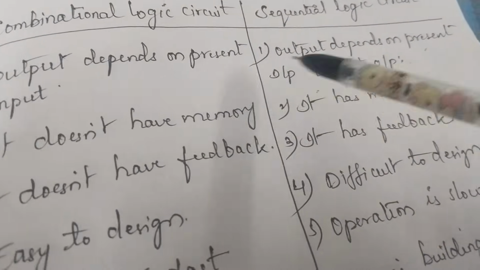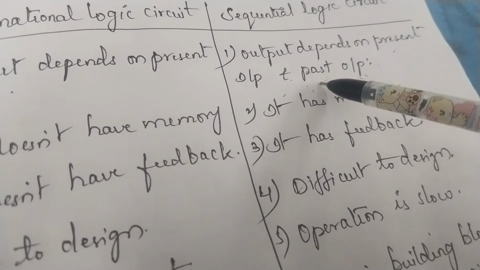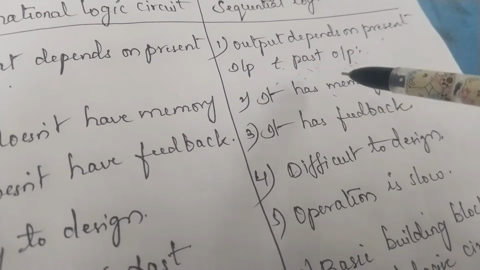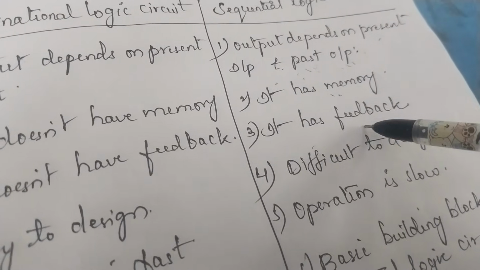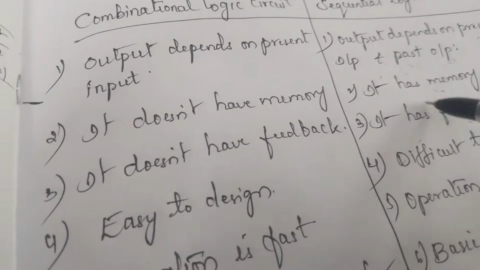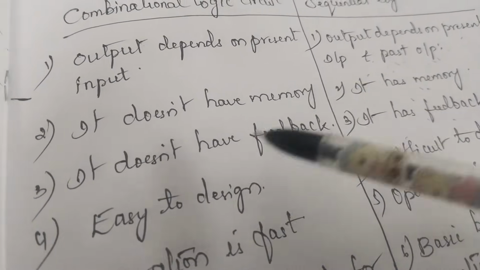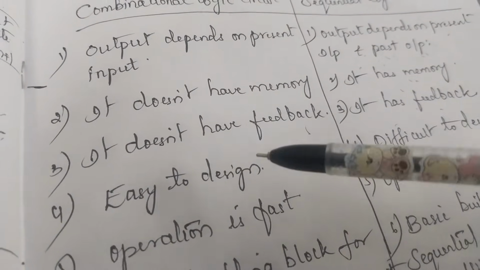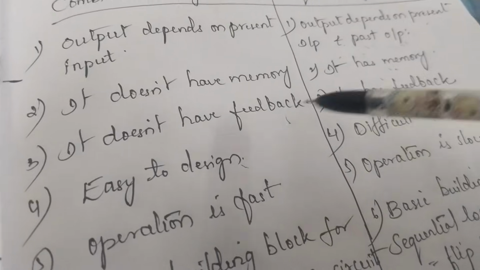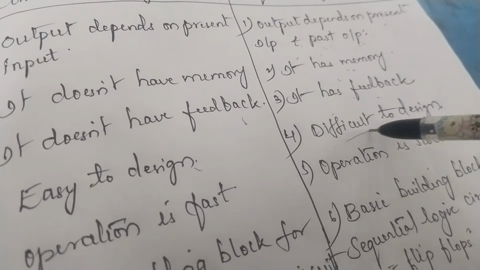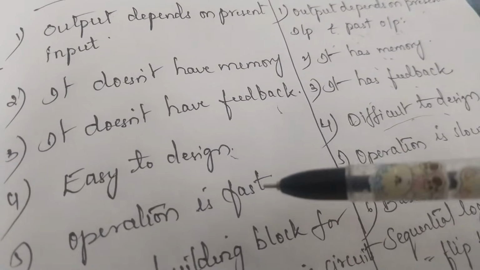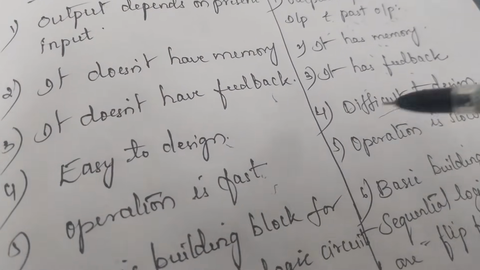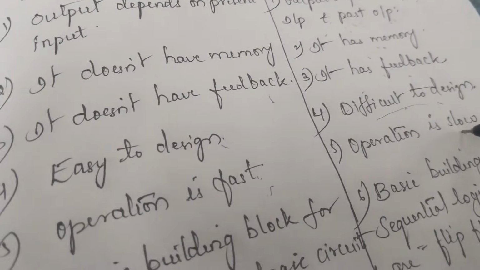Since it depends on the previous values also, to store the previous values it must have memory. Therefore it has memory, and it also has feedback. The combination circuit does not have memory or feedback. Which one is the simplest to design? Combination circuits are easy to design. Since a sequential circuit involves feedback, it is difficult to design. And since a combination circuit does not have feedback, its operation is faster, whereas sequential circuits are slower.